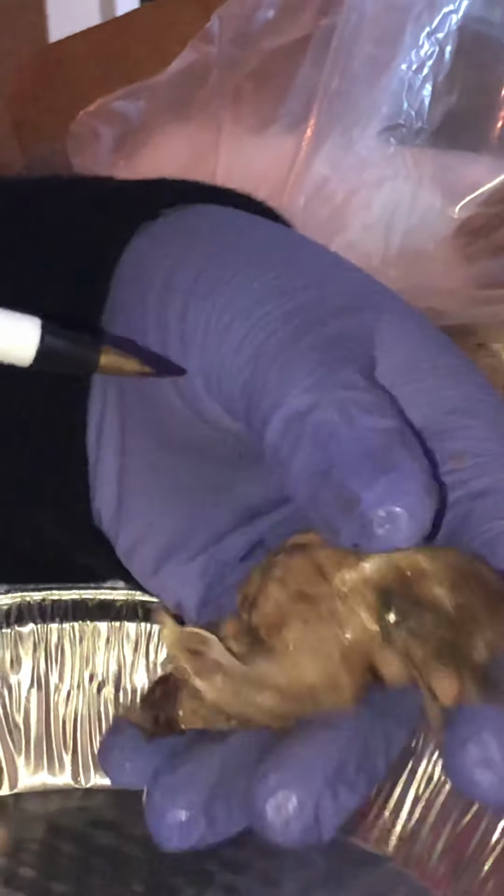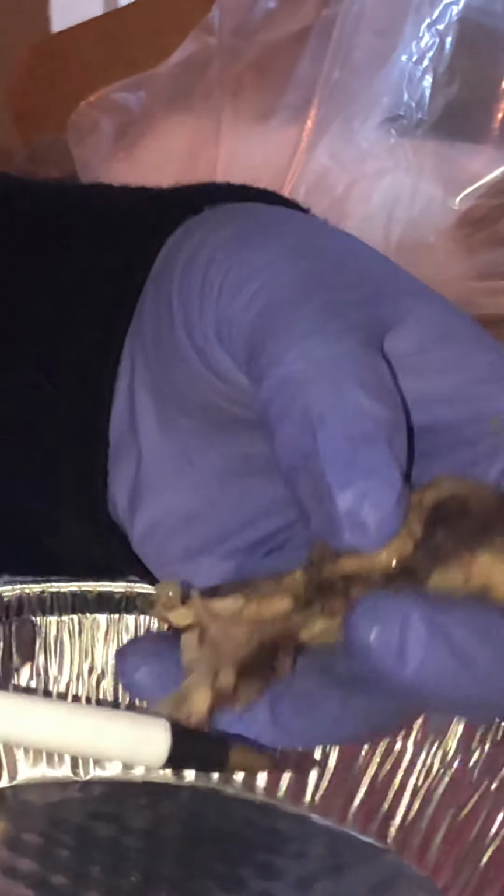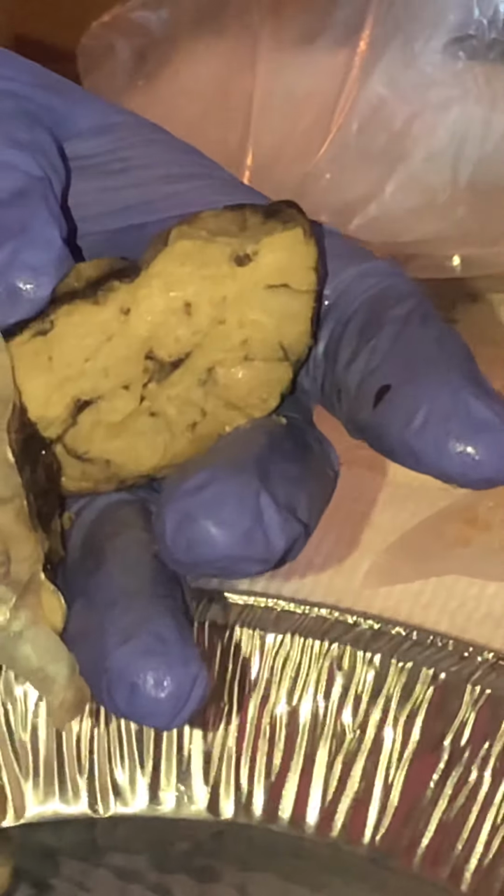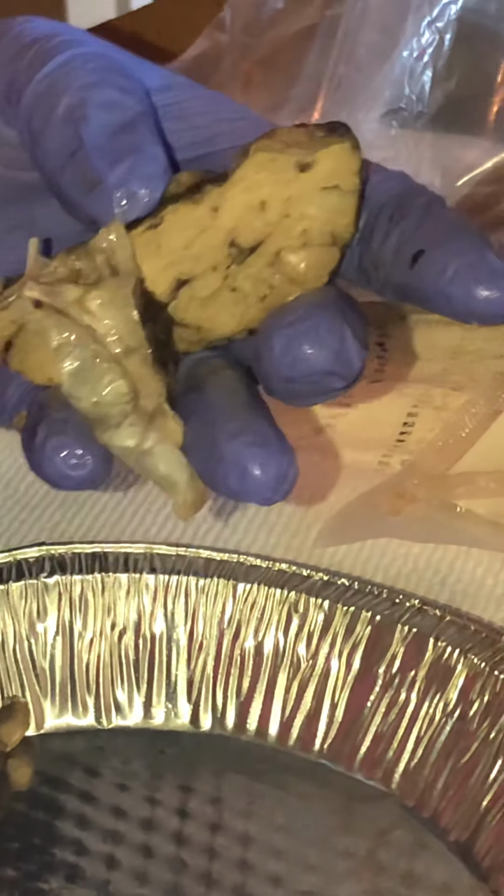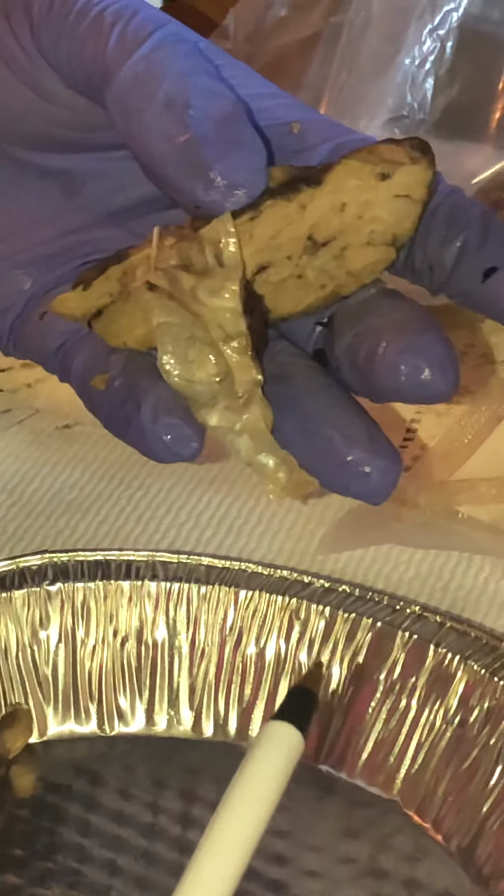So we did the cranial nerve and cranial nerve 1 and 2. I just want to make sure I got 20.